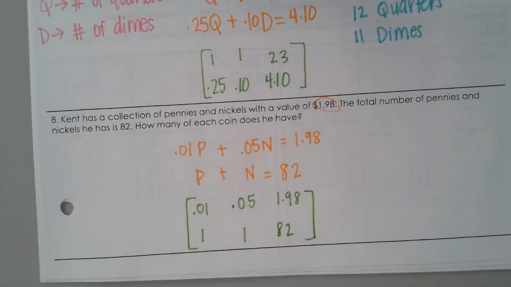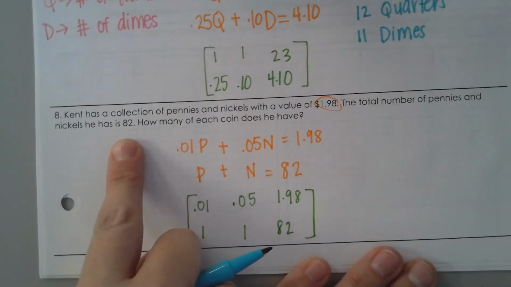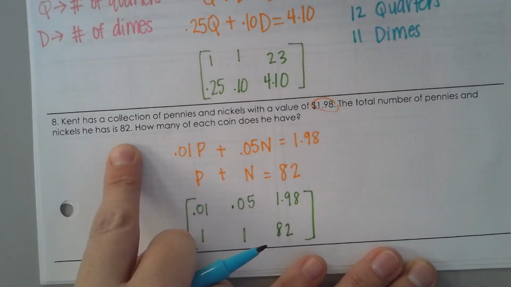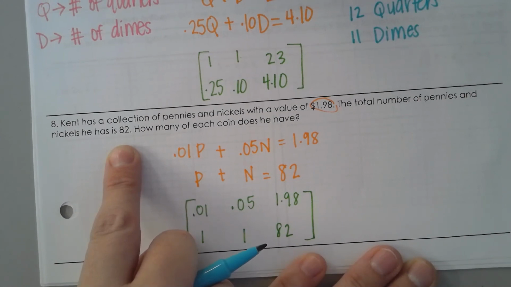So how many pennies? 83. I only have 82 coins total. So how many pennies? Did you say 83? Oh, I thought you said 83. I said 23.